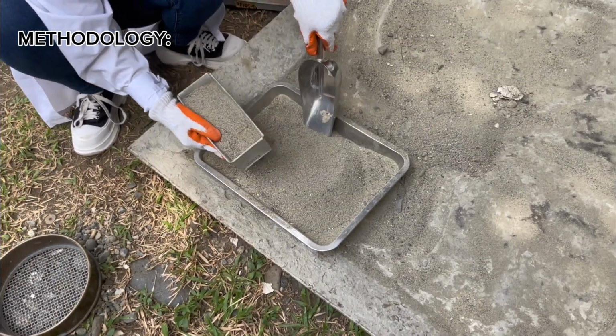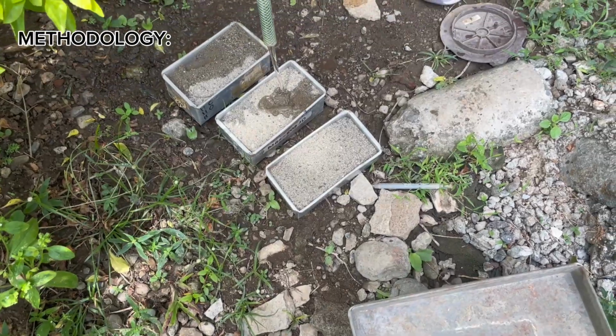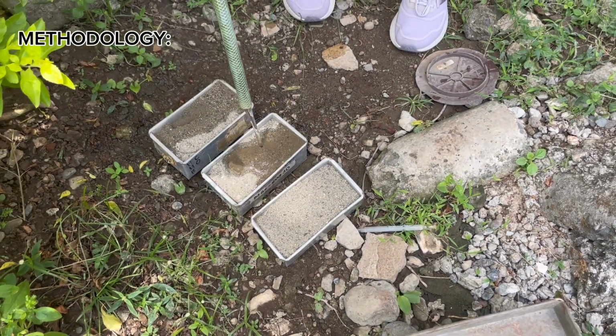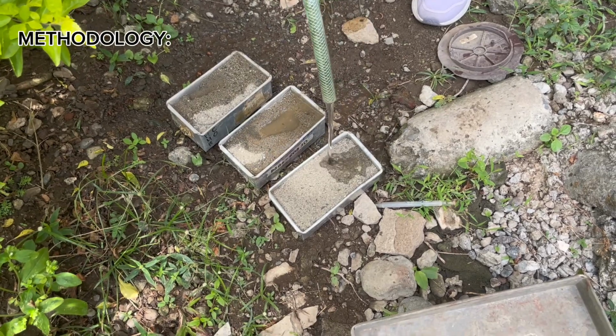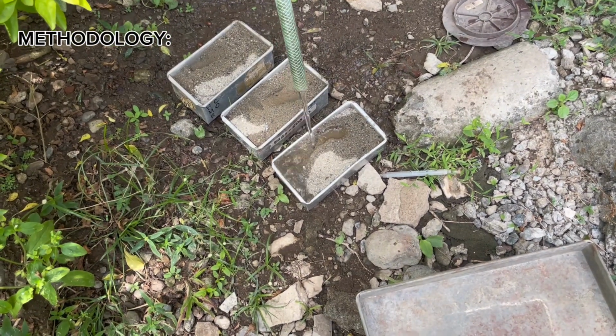After quartering method, number 1, we use sieve number 4 to sieve the sample, then distribute the sieved sample into 6 designated containers. Number 2, we select 3 samples from the 6, saturate them with water ensuring absorption, then remove excess water. Number 3, we weigh and document the final mass of the 3 dry and 3 wet samples. Number 4, we label each container with its sample number, category, group name, and section.